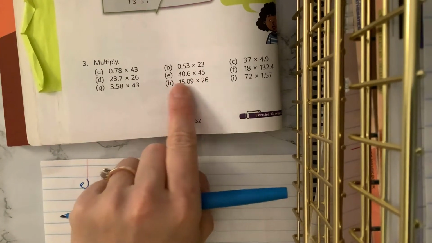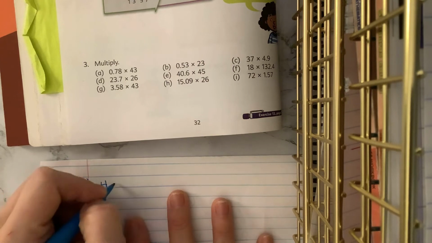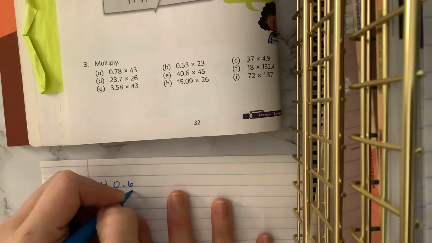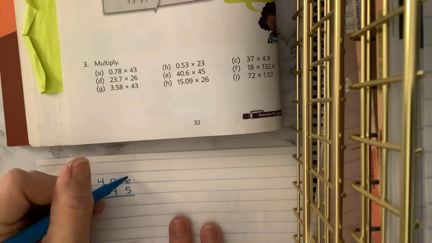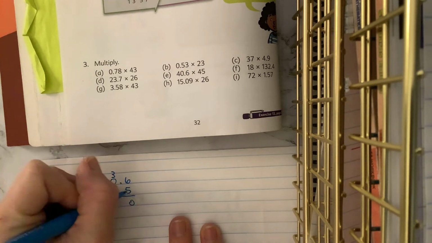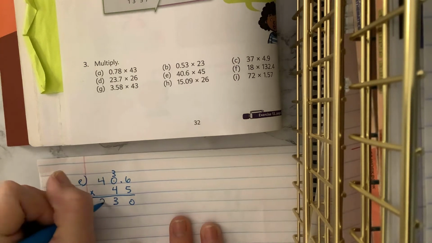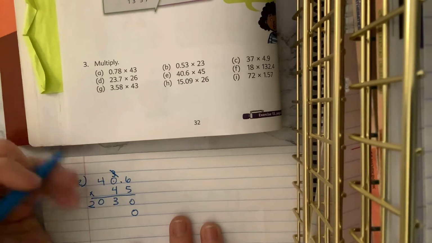So as you were selecting which to put on top, 40 and 6/10 has more digits. So it's going to be the one that we want on top. It's longer. Then we do our multiplication. 5 times 6 is 30. Carry that 3. 5 times 0 is 0, plus 3 is 3. 5 times 4 is 20. And then we add a 0 to hold our place value.